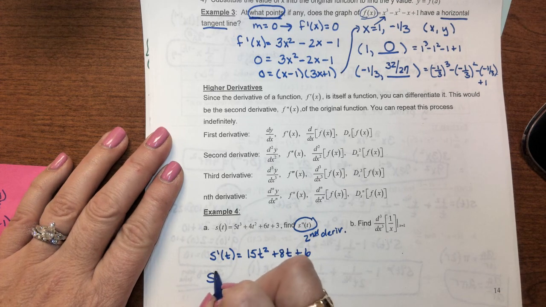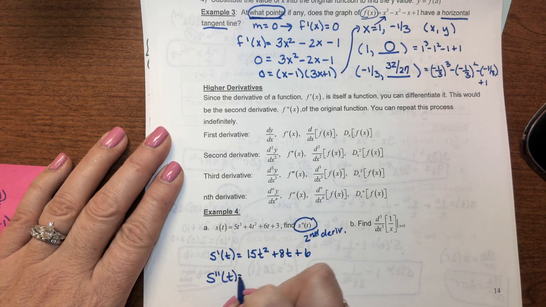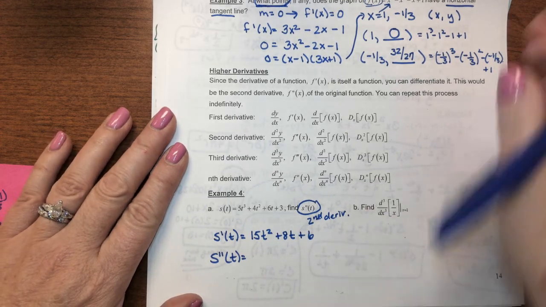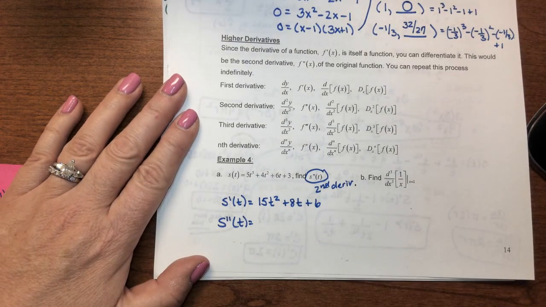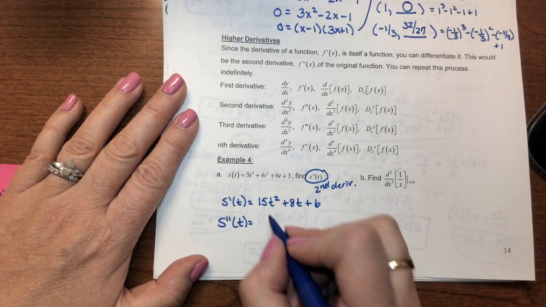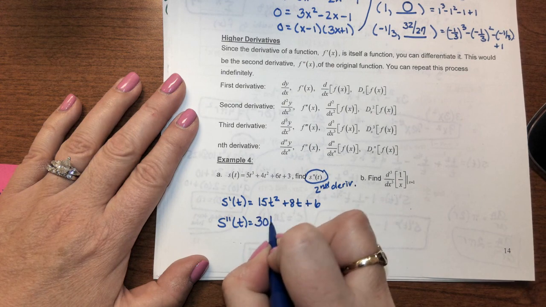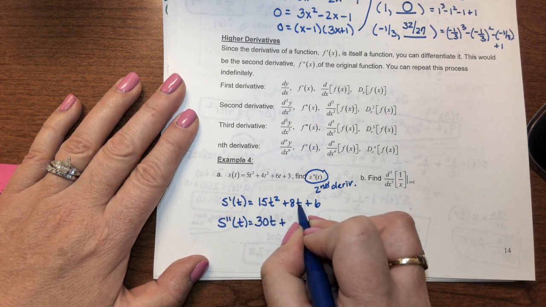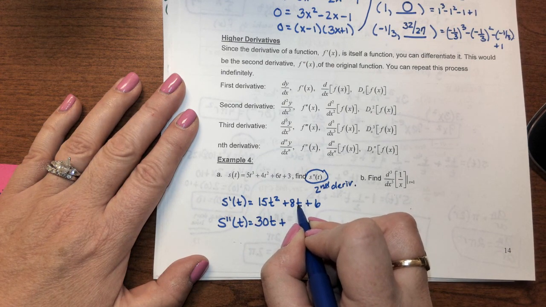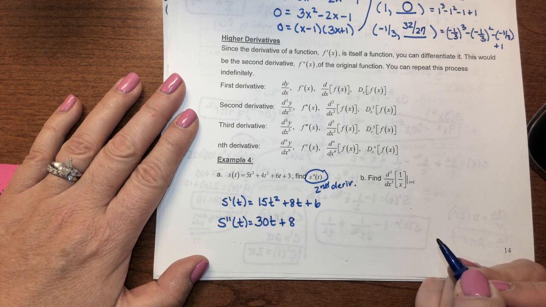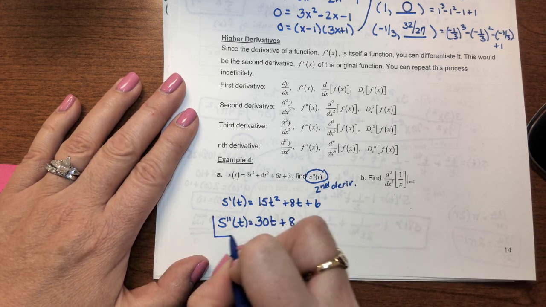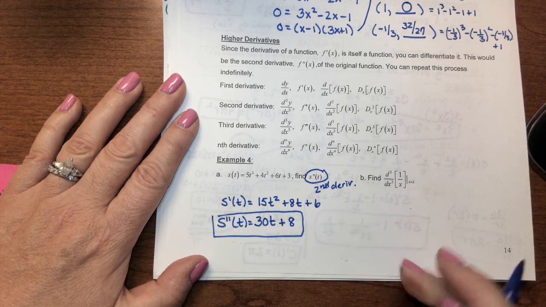So now to find my second derivative, I'm just going to take the derivative of the first derivative. So the derivative of 15t squared, 2 times 15 is 30t, plus 8t, the derivative of 8t is just 8 times t to the 0, which is just 8, and derivative of 6 is 0. So there is your second derivative.